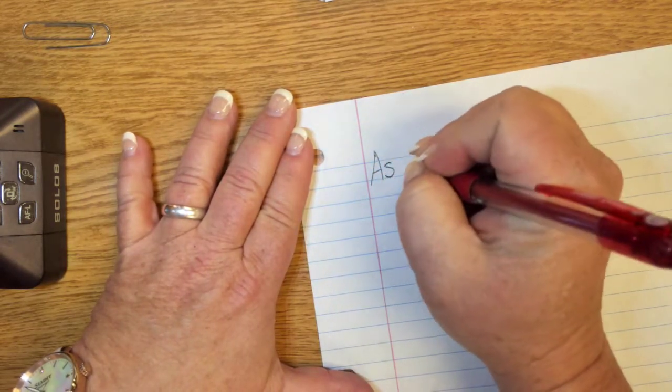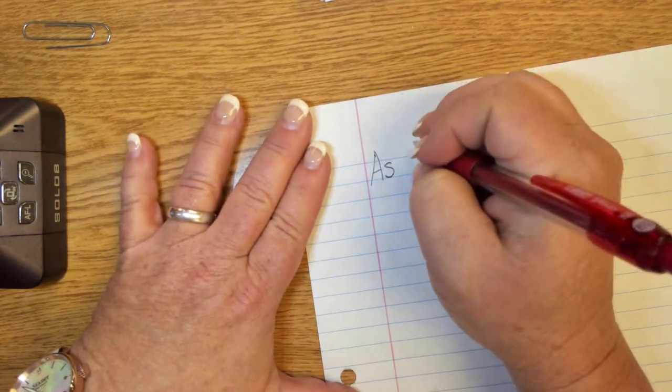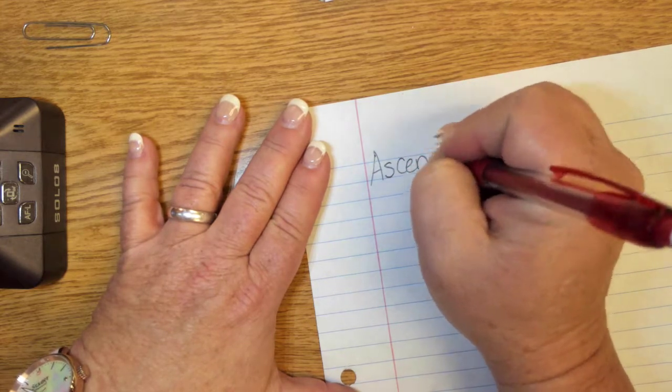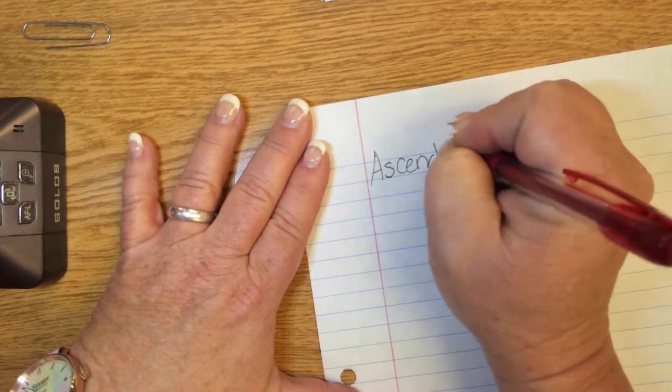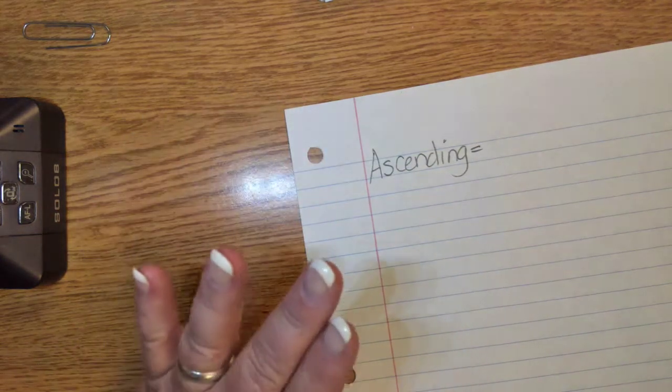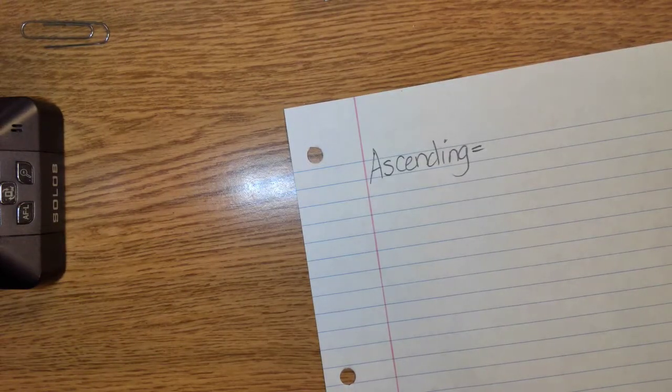Ascending. You wrote it out in your vocabulary, but I bet you it's been a long time and you probably have forgotten what it means. No, ma'am, we don't need to write it again.